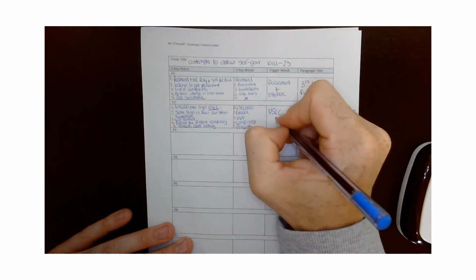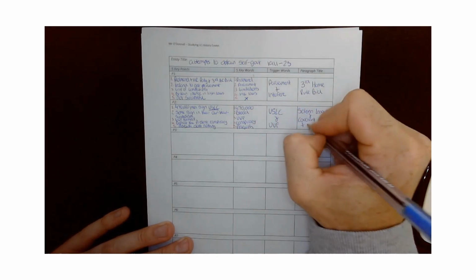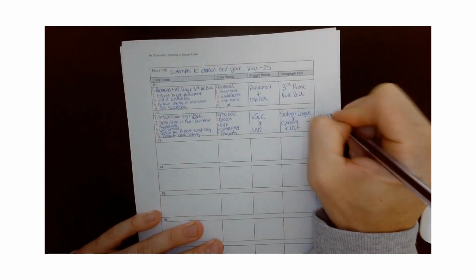Now I need to add 2 trigger words for our paragraph that's going to help trigger the key words that I'm trying to memorize. So I'm writing Ulster Solemn League and Covenant and UVF, and then I need to add a paragraph title here. Now I've actually made a mistake on the paragraph title and I've just rewritten my trigger words. Paragraph title here is Unionist Opposition to Home Rule.